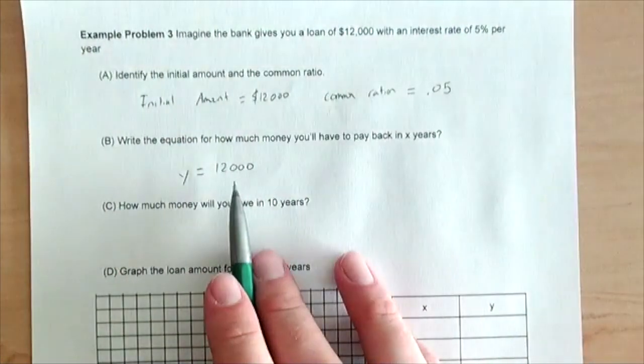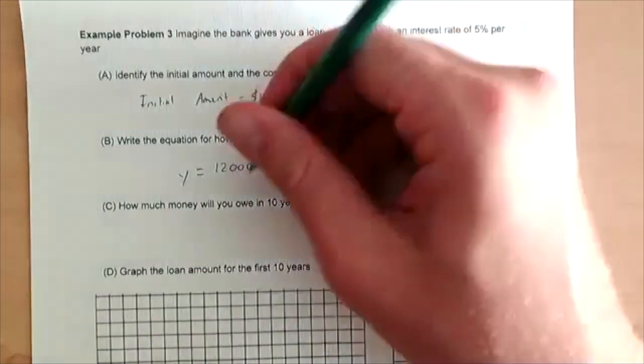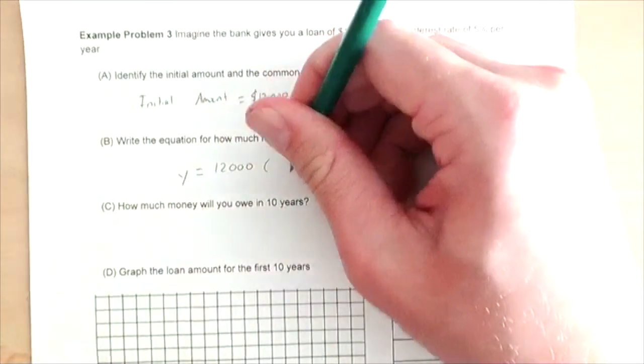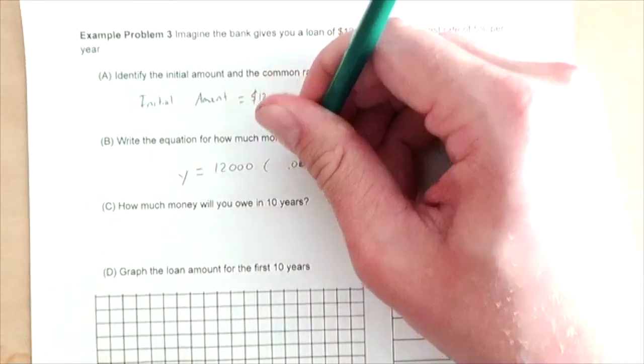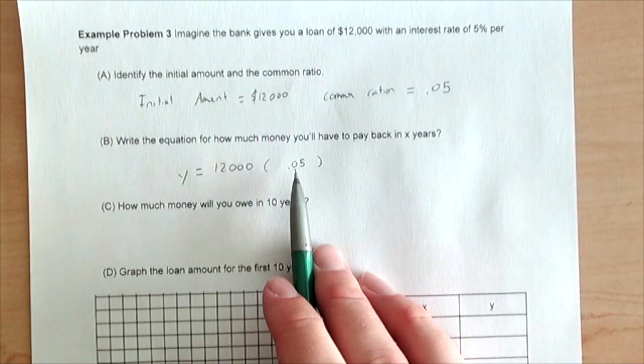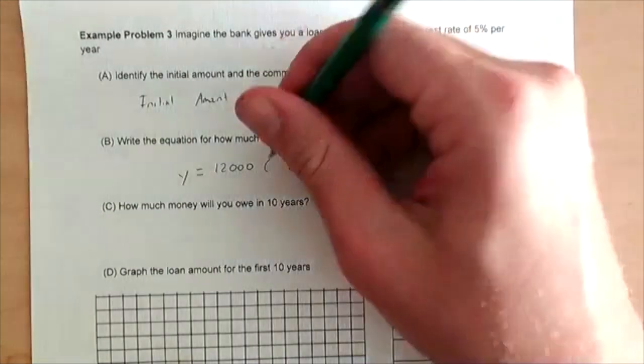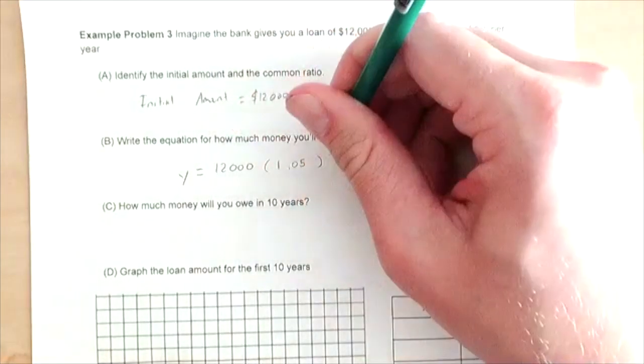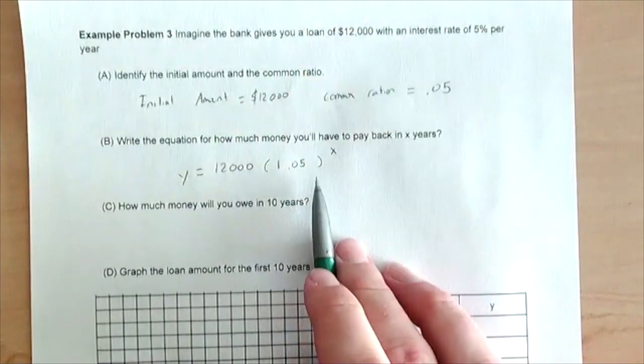Whatever your starting value is goes on the outside. The inside is the common ratio or the interest rate. But here's the important part to realize. The interest rate is 0.05, but the common ratio is 1.05.